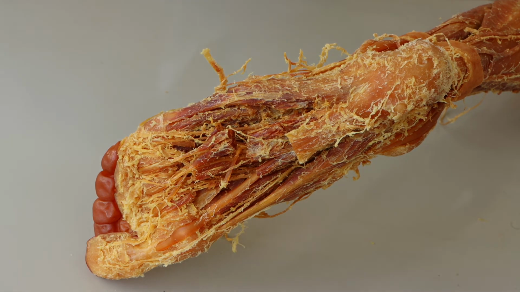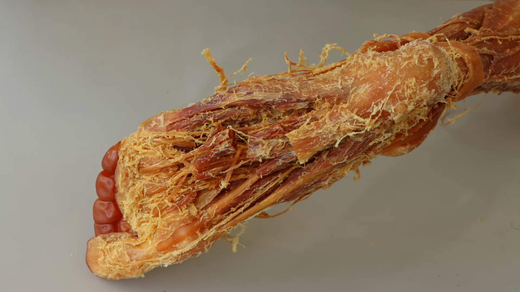Then under that is the flexor hallucis brevis, which has two heads, the medial head and lateral head. And finally, the most lateral muscle in this group is the adductor hallucis. Adductor hallucis has two heads, oblique head and transverse head.